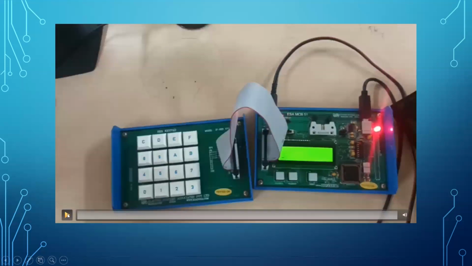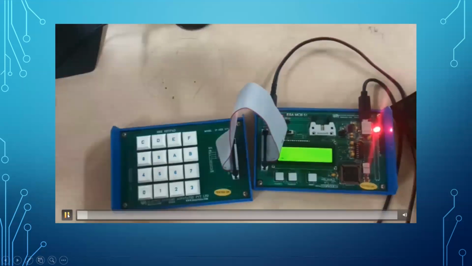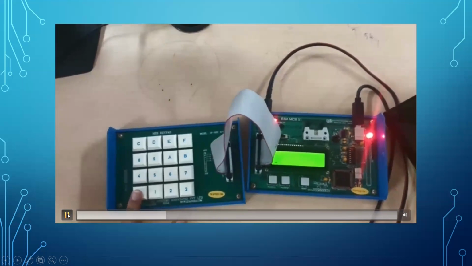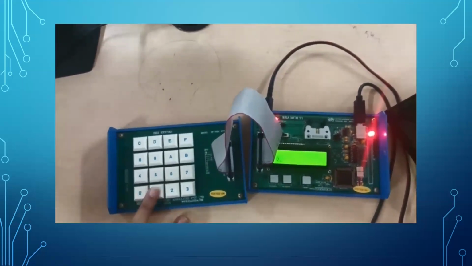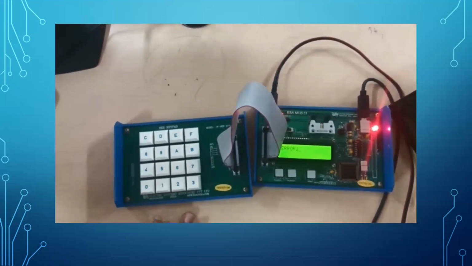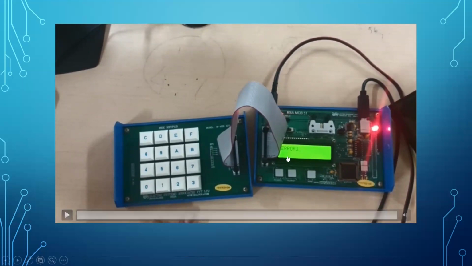One more video demonstration for wrong password. As you have seen, instead of entering 4 times 0, here the user enters 0 and 1, which is a wrong password. So an error message is displayed on the screen. This was all about the password checking mechanism, which is the first module.